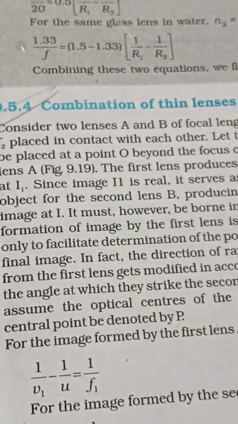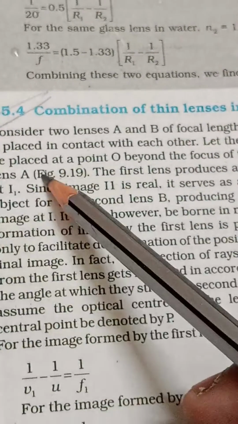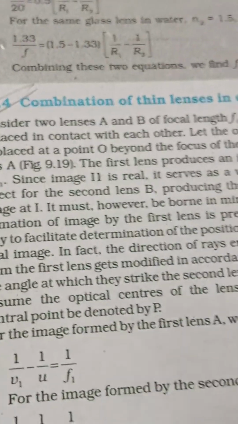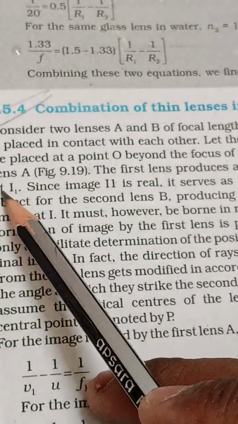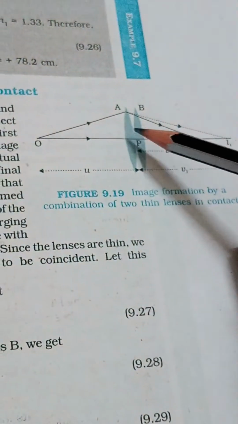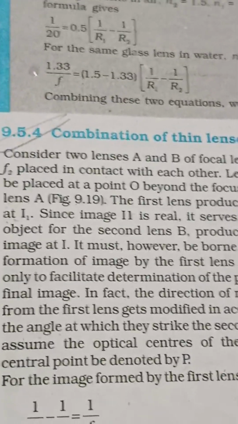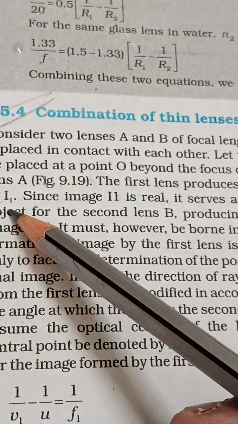Okay, the next one is f1 and f2 placed in contact with each other. Let the object be placed at a point O beyond the focus of the first lens. We are talking about the first lens in this figure. The first lens produces an image at I1.